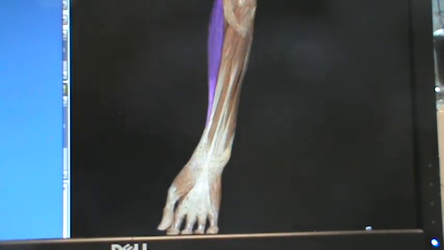What would be the origin of this one? That would be humerus. What would be the insertion? Why, that would be the styloid process of the radius. And what would be the action? Flexing of forearm. There you go. Good job.